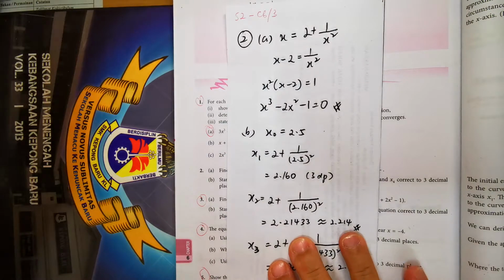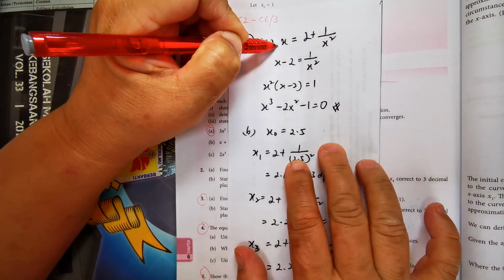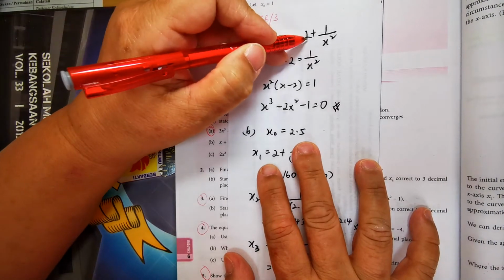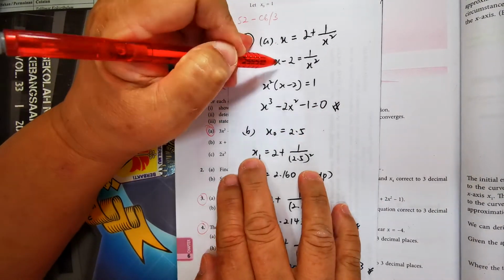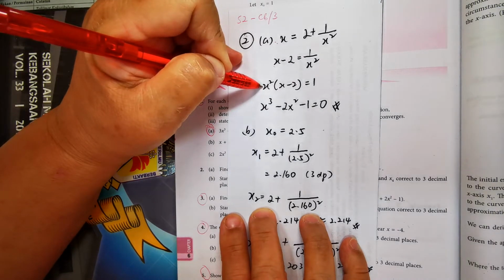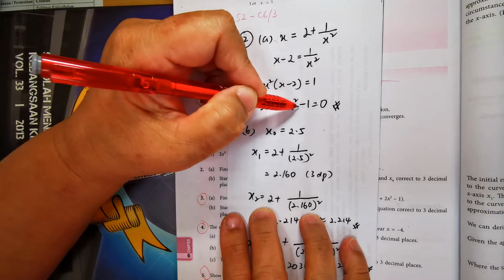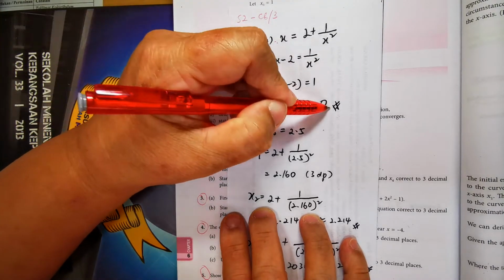Okay, so this is the solution. They give us this iterative formula. First I shift the 2 to the left hand side, so x minus 2. Then I shift x squared here. Expand it, so x cubed minus 2x squared, and 1 shifts to the left, minus 1. So this is the original equation.